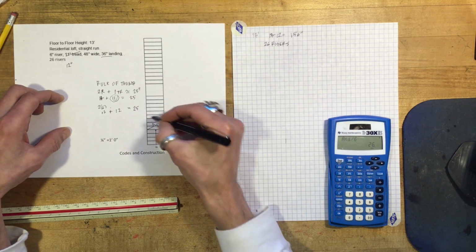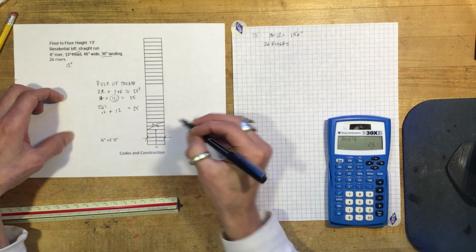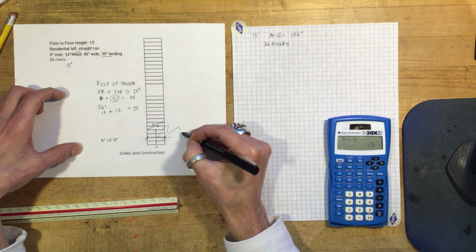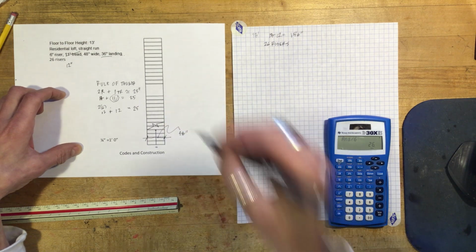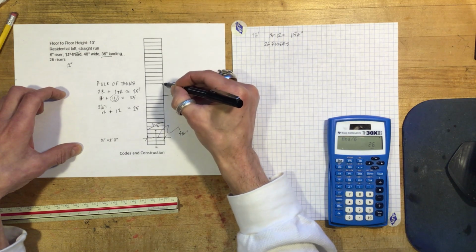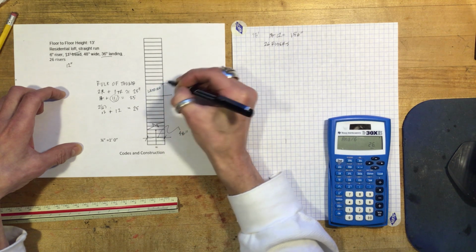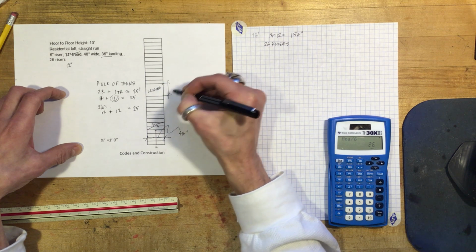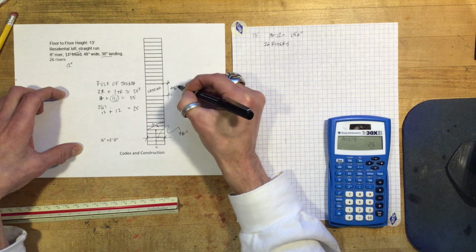So if the stair is 48 inches wide, then this depth, this is the landing, right? Has to be 48 inches, minimum.